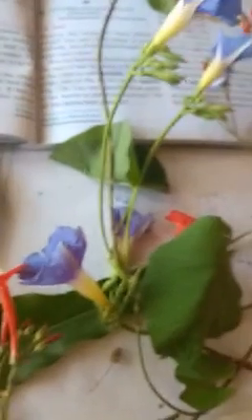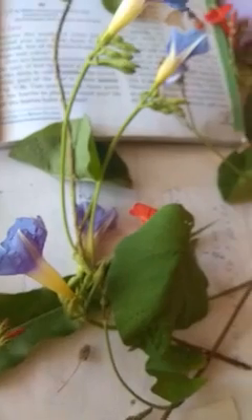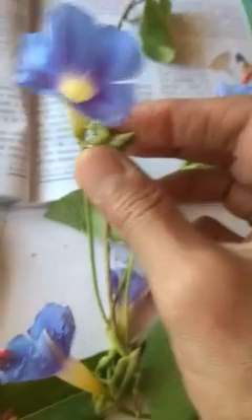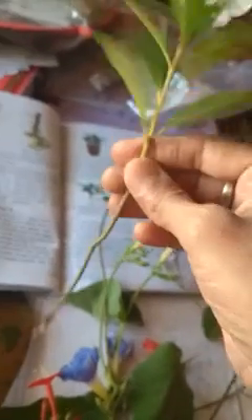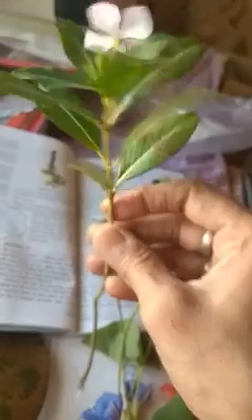Now what are the parts of a plant? Let us study one by one. You have studied in the lower classes itself. Parts of a plant are roots, stem, leaves, buds, flower, fruits and seeds. You also take a small plant and study its parts. Okay.